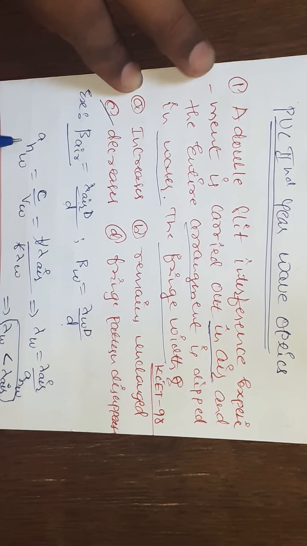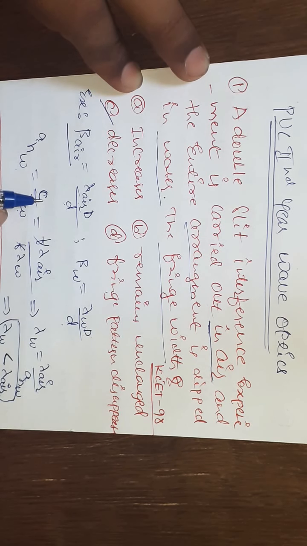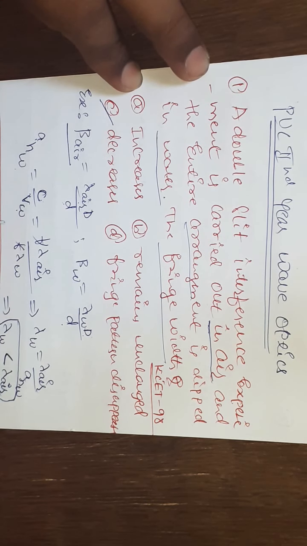Okay, the refractive index of air to water is equal to c divided by v. In air it is c, the velocity of light in air, and in water it is the velocity of light in water, vw. So c divided by vw gives the refractive index from air to water. And c equals f lambda, and the same thing v equals f lambda: f lambda air divided by f lambda water.